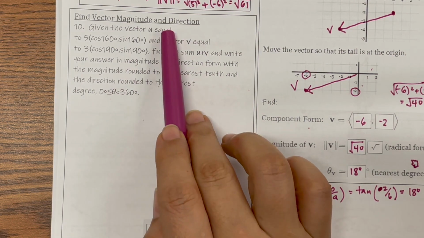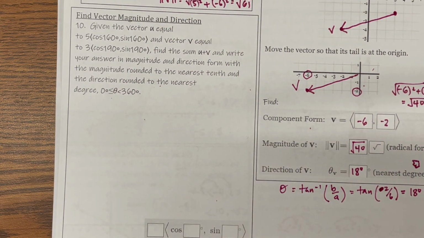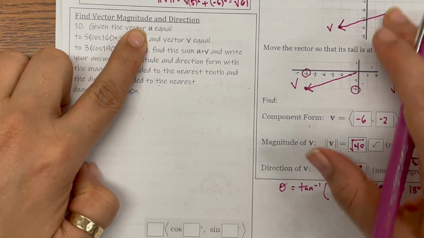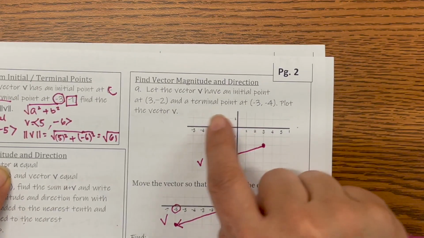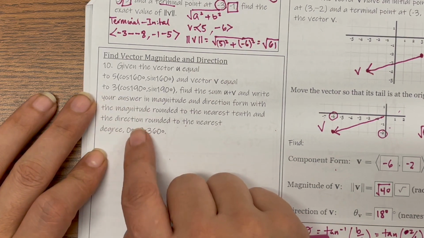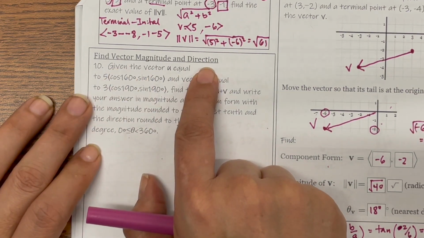Find vector magnitude and direction. Okay, so find vector magnitude and direction. It's just given to you in a different format. So this one was given to you as initial and terminal point as a vector v. This one is given to you in polar form. All right, so find vector magnitude and direction.